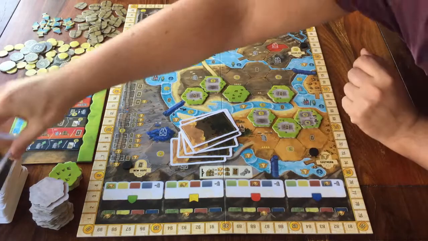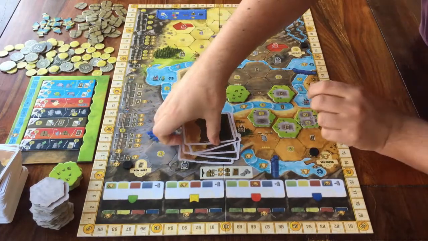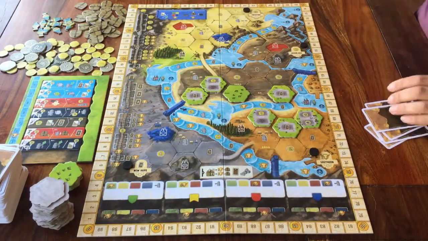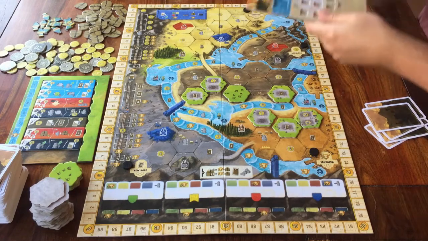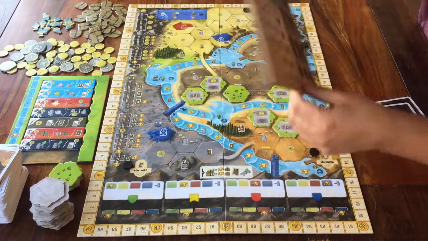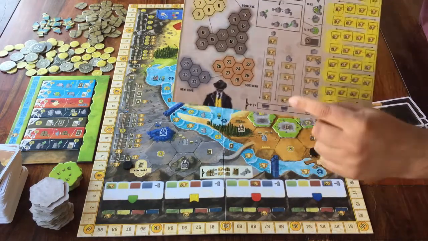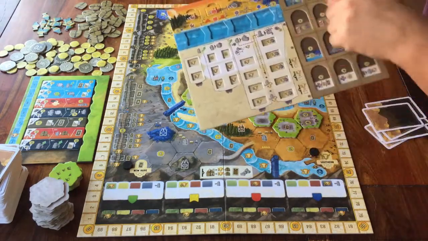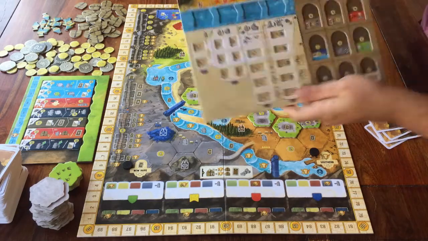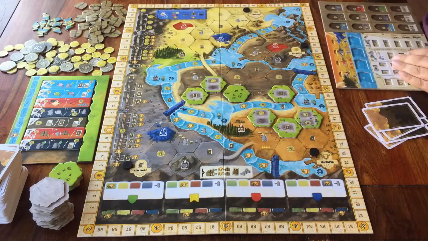And now it's time for everything else for the players. Start by giving everyone their own player board. Here it is. I told you it was big. Keep it with this side up. The other side is for when you're playing solo. Place the board in front of you.